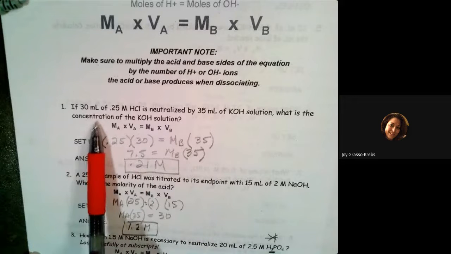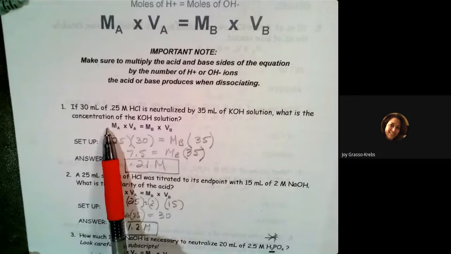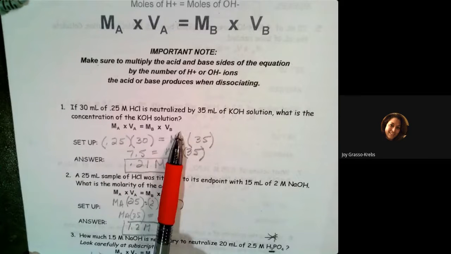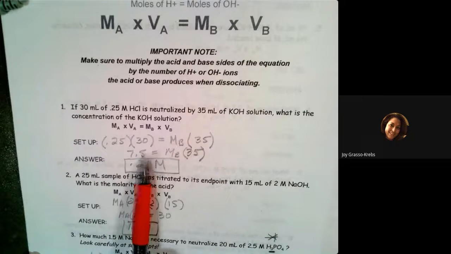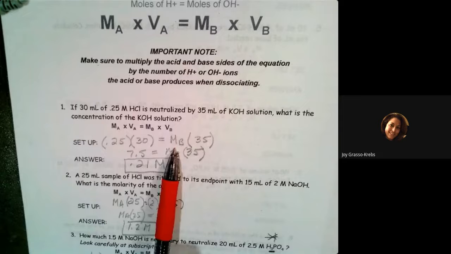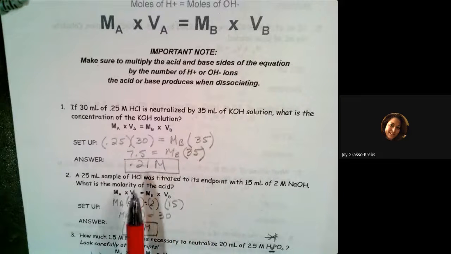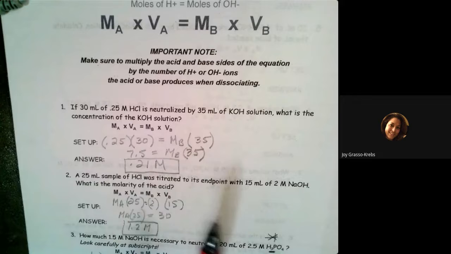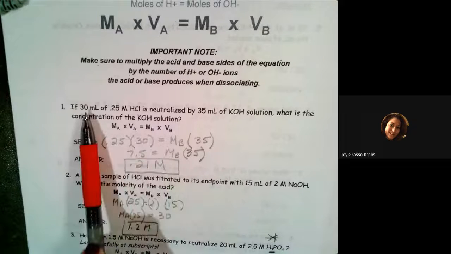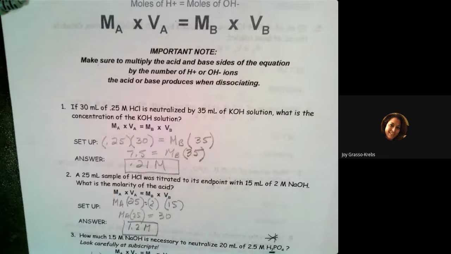Concentration is molarity. So using the formula, we don't have to incorporate any moles on the H side or any moles of OH on this side. So it was simply 0.25 multiplied by 30 is equal to the molarity of the base, which is what we're solving for, times 35 milliliters. Now I'm dropping the units to keep it clean. Doing the math, the answer was 0.21 molar. There was no decimal present here, so this would technically be 1 significant digit, just as a little reminder.